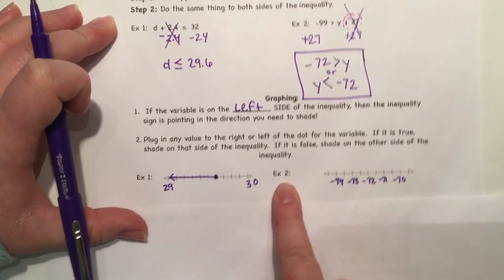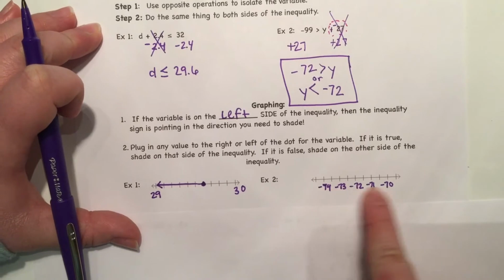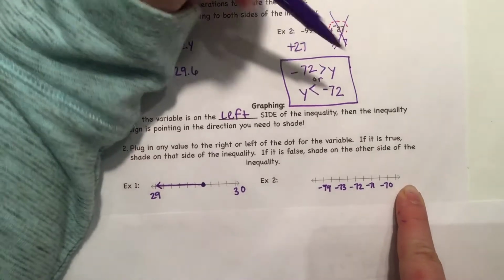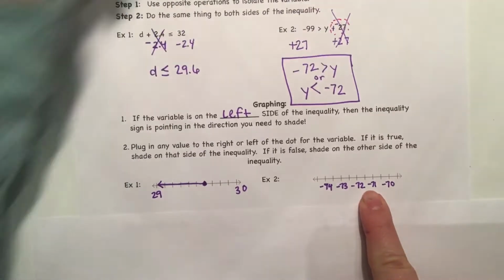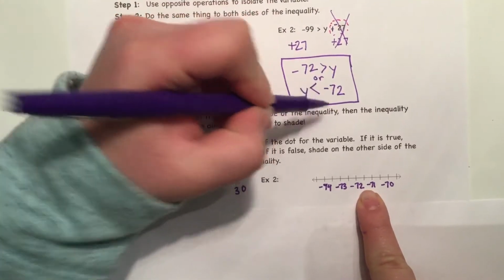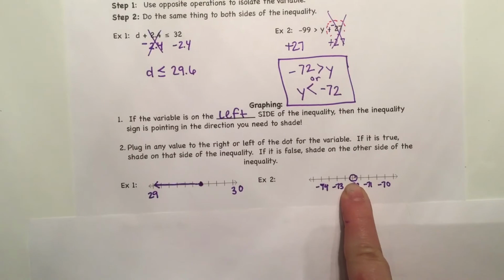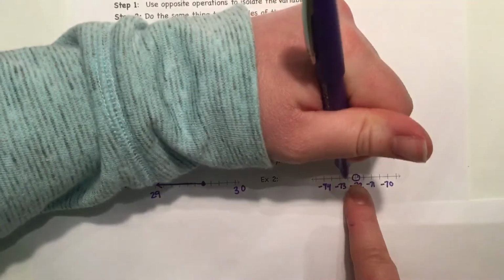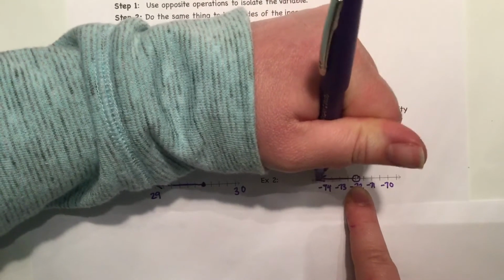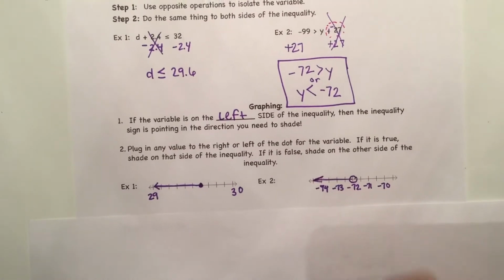So if I look here with example number 2, I've got my number line, and I know that y has to be less than negative 72, so I'm going to put an open dot on negative 72, and y has to be less than that, so my line is going to go to the left.